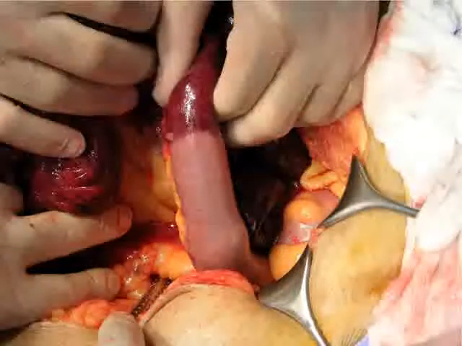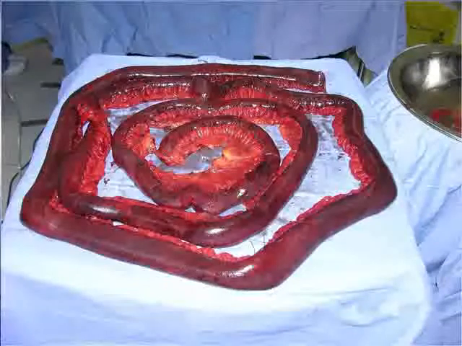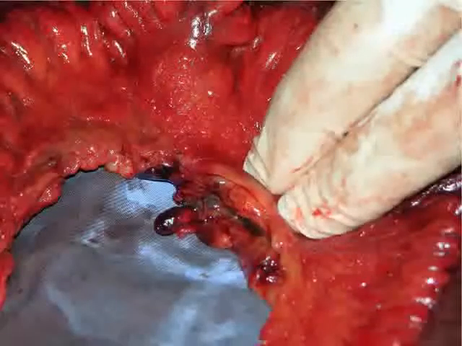Again, here is the demarcation line. This is dead, this is viable. And this is the amount of the bowel which was resected. It's quite extensive. As you are aware, the superior mesenteric artery supply the majority of the small bowel. And you can see here is a clot from the main branch of the SMA, which was causing the occlusion and this catastrophic consequence of its presence.